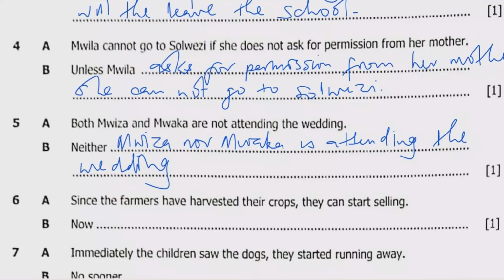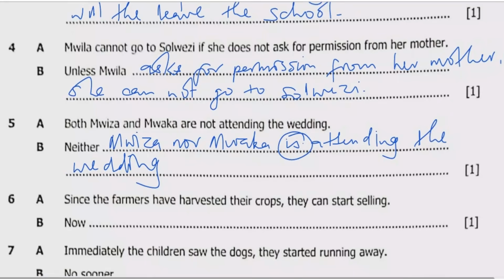Be careful with what you write here so that you don't write plural. Neither Mwiza nor Mwaka are, that is wrong. You put "is" there. That's the question I can share with you on number 5. Question 6 is as follows. Since the farmers have harvested their crops, they can start selling.